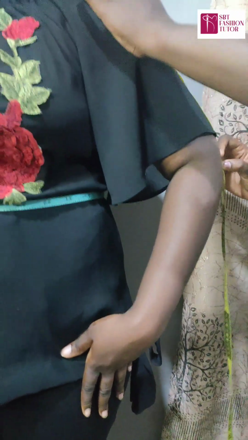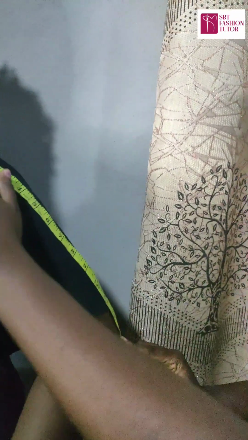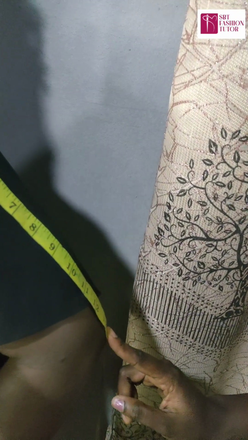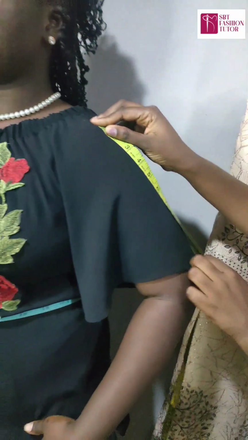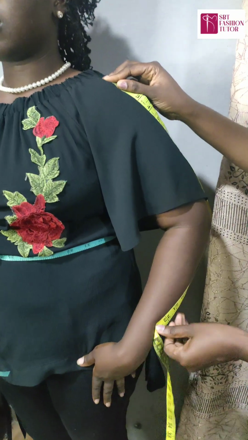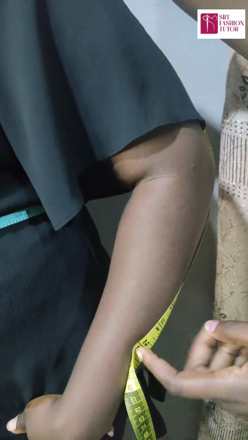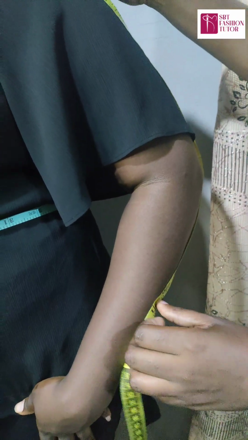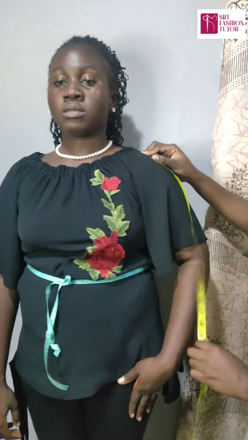My hand is still that way. I'll measure the elbow. Ours is 13.5 inches. You can then measure the quarter, depending on the type of sleeve you are trying to achieve. You measure your 3/4, you measure your short hand, whatever sleeve length you want to do.